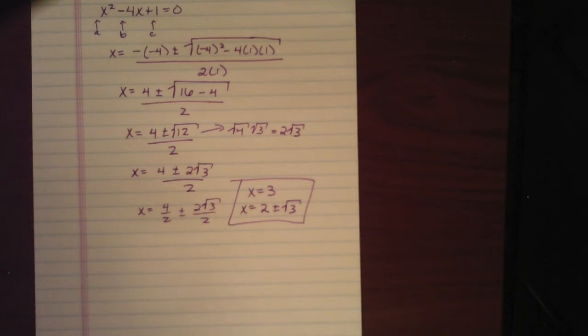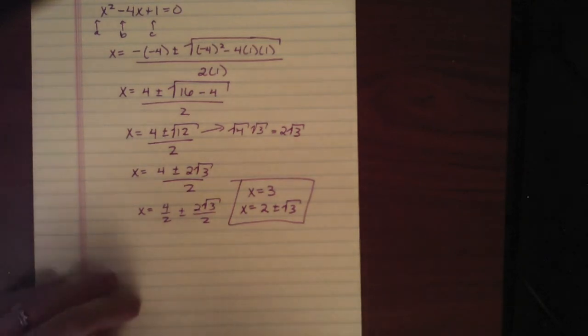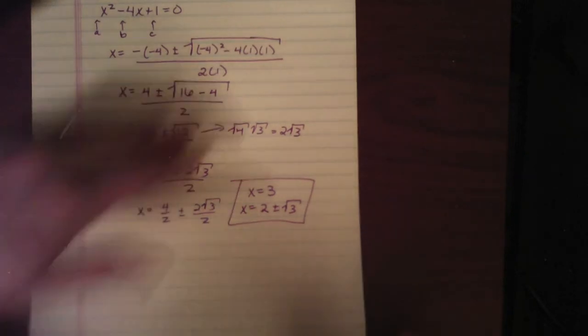Let's look at one more example, and that'll do it for this section. This is number 80 on page, I think it's 224.